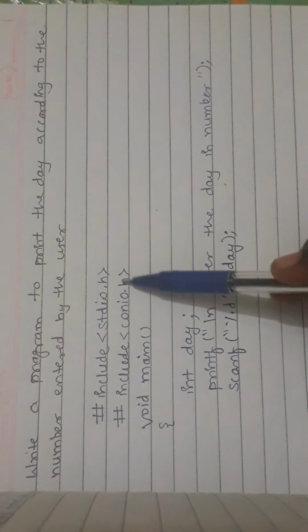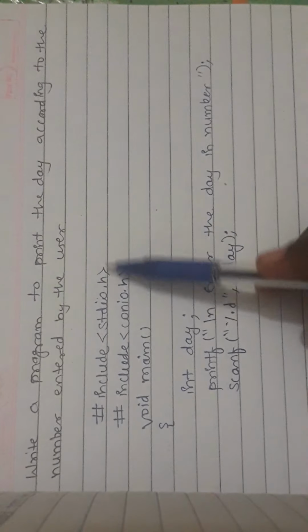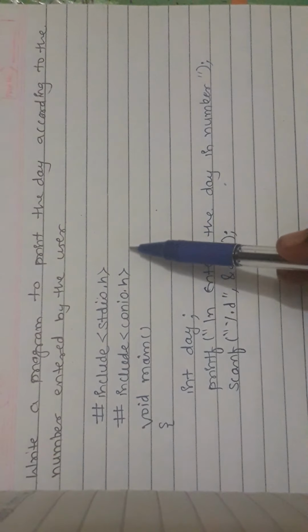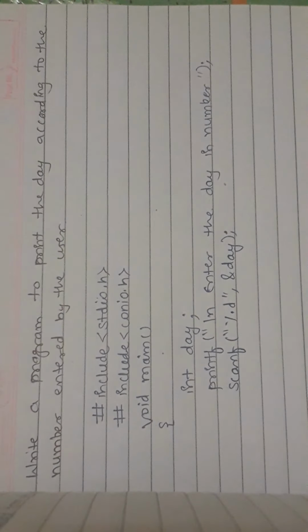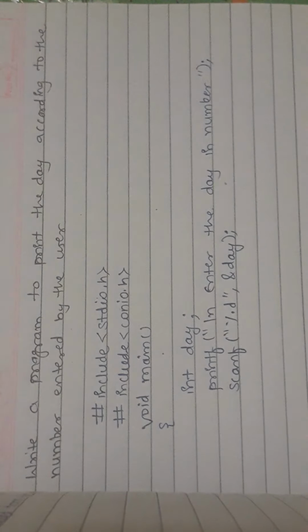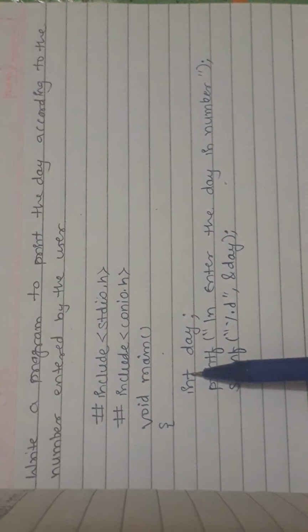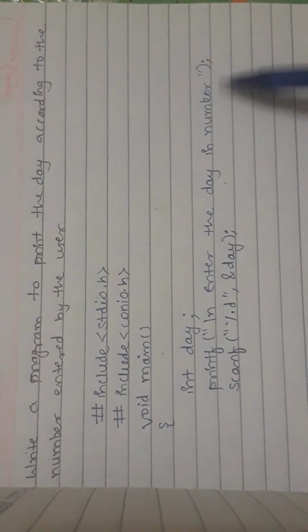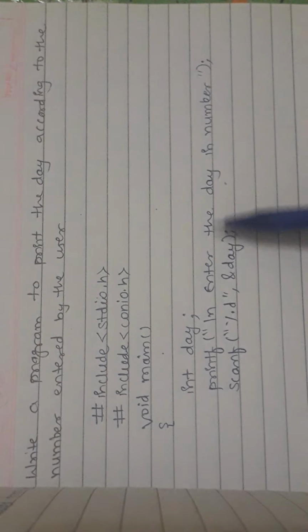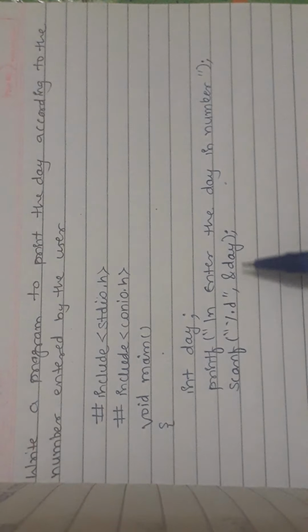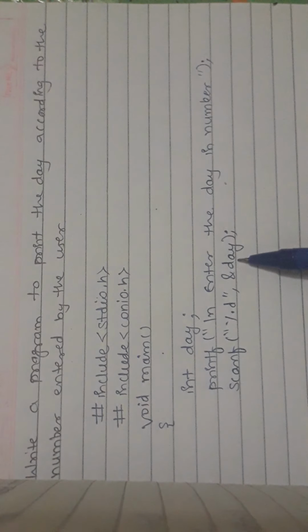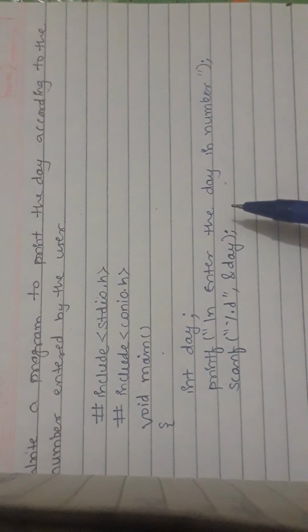So that's why we include the two header files, that is the standard input output header file and the console input output header file. Next void main is given. Now after void main we have a variable, that is day. This day variable is of integer data type. Now first we have to print a message for the user: enter the day in number. Now the user will enter the number and it will be stored at the address of day. So therefore we write scanf %d ampersand day.